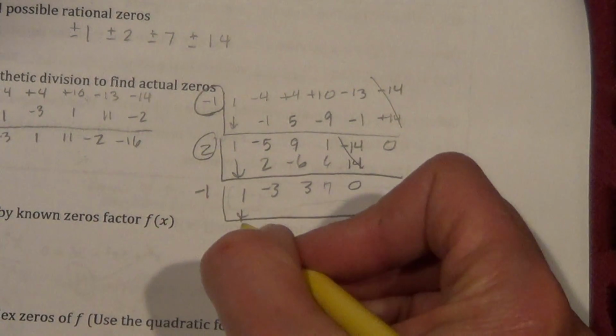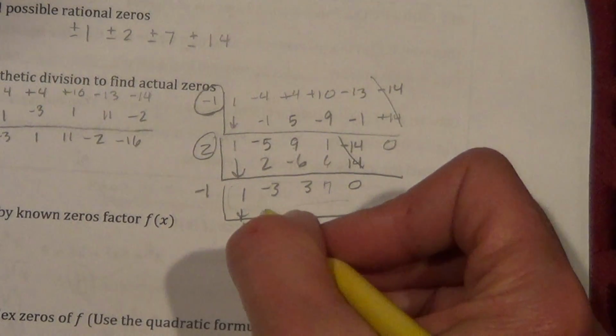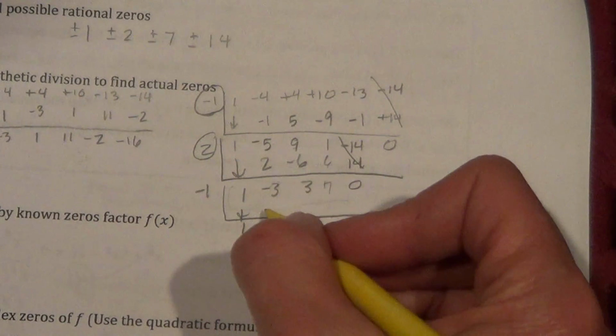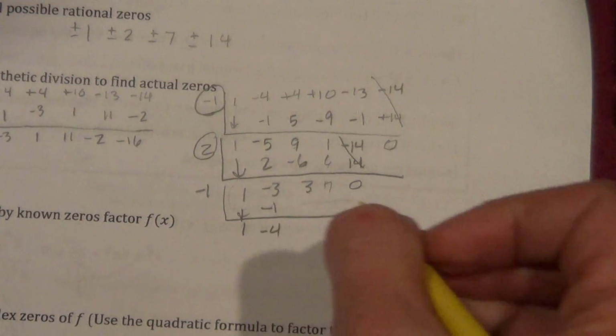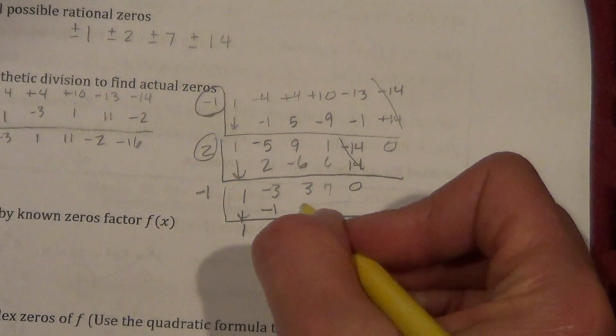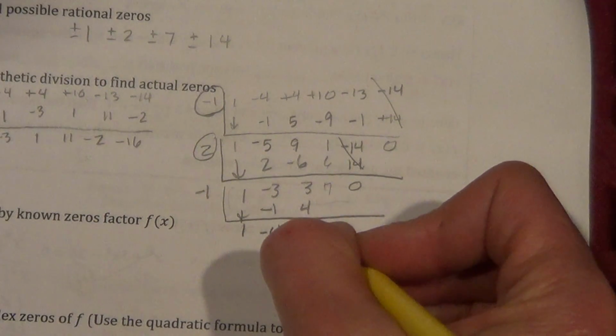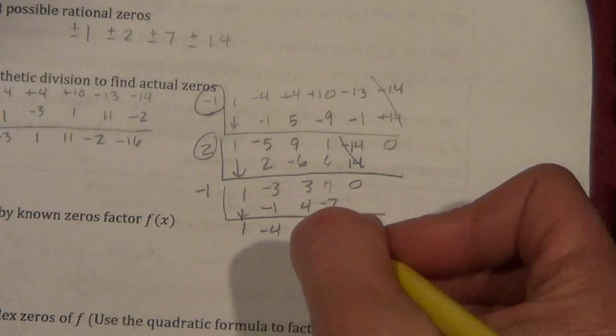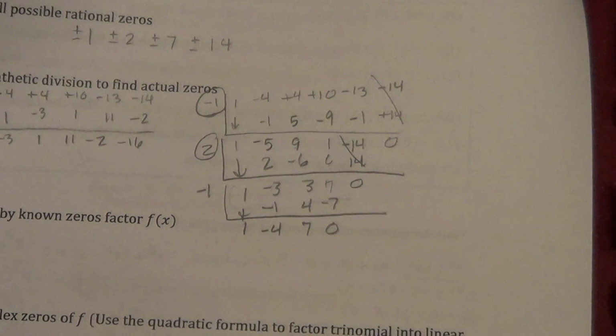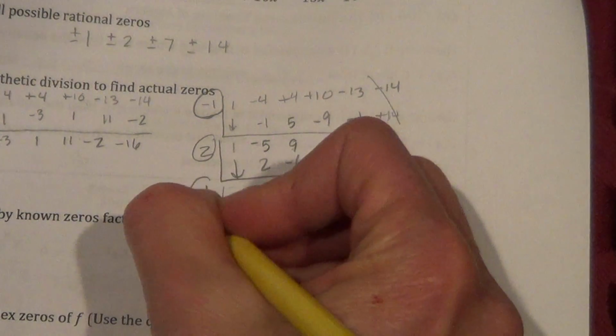So we drop down 1. And negative 1 times 1 is negative 1. Negative 1 and negative 3 is negative 4. Negative 4 and negative 1 is positive 4. That brings 7. It does work. Negative 1 times 7 is negative 7. So again, we have a factor of a negative 1.